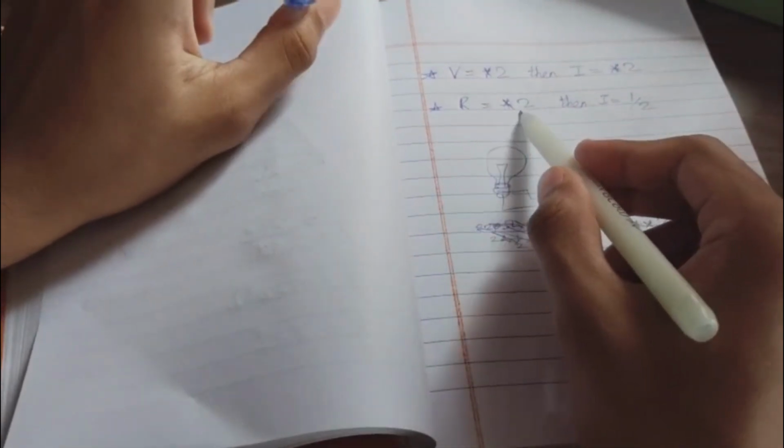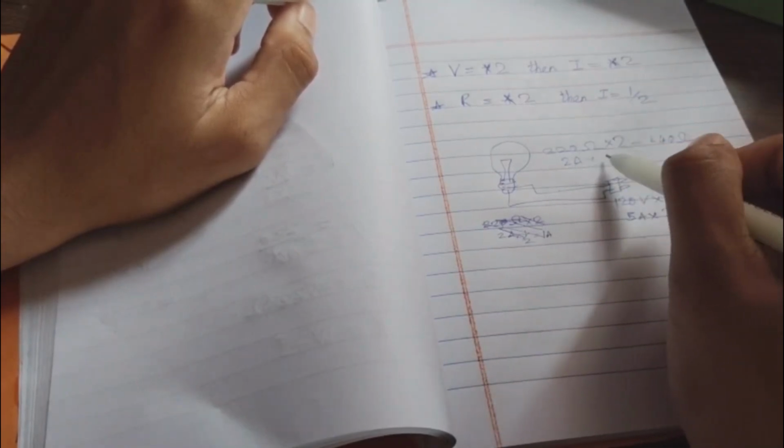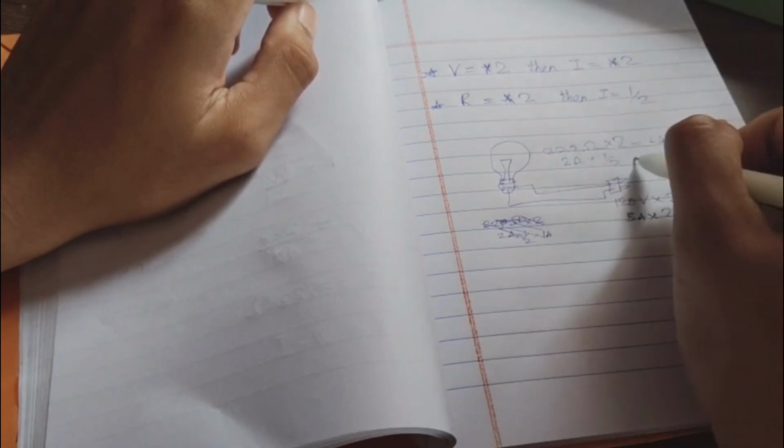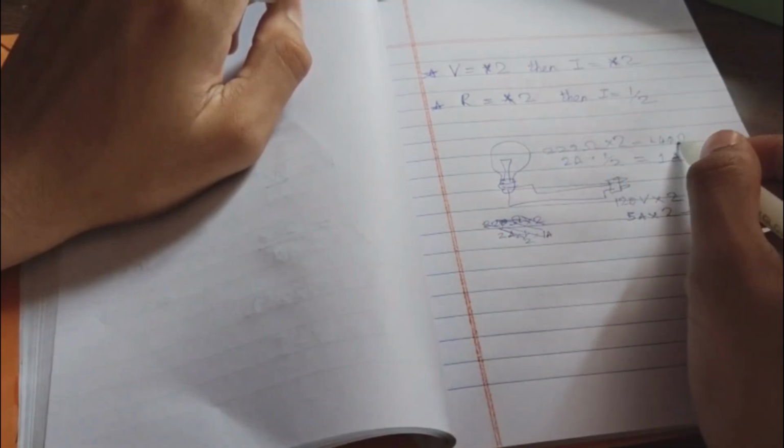Now the second condition says that if resistance is doubled, then current will be halved. Let us say that the resistance of the wires or the bulb is 220 ohms, and the bulb is taking about 2 amperes. If we double the resistance, which is equal to 440 ohms, then the current will be into half, which means it will give only 1 ampere. So the second condition says that if resistance is doubled, then current will be half.